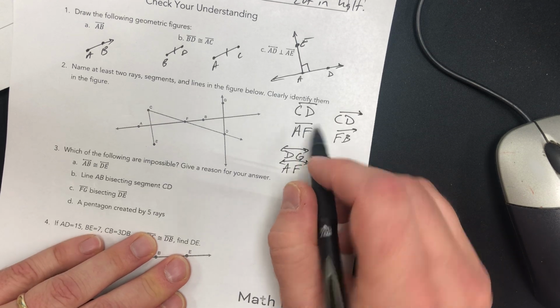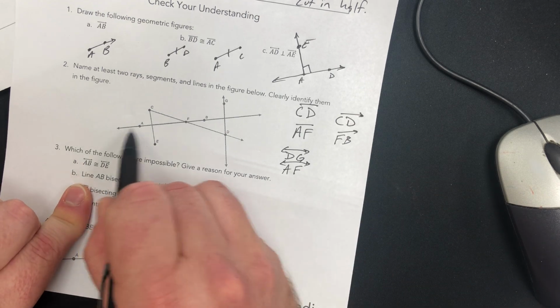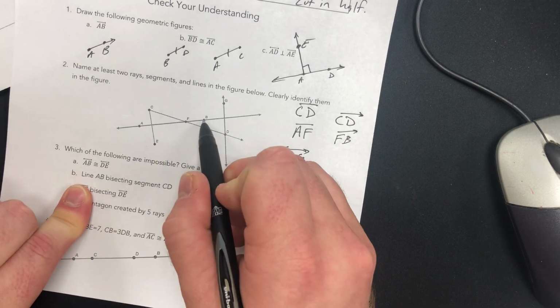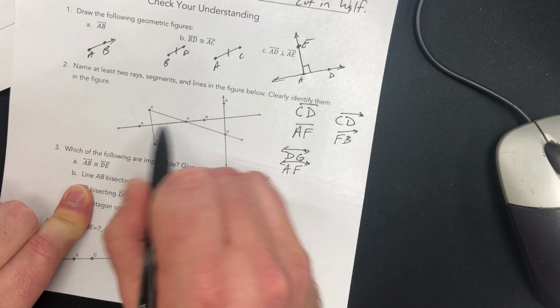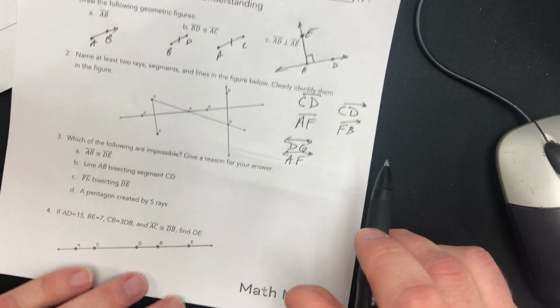So line segment AF and line AF are different. Like line AF here, segment AF. Point B is not on segment AF, but point B is on line AF.